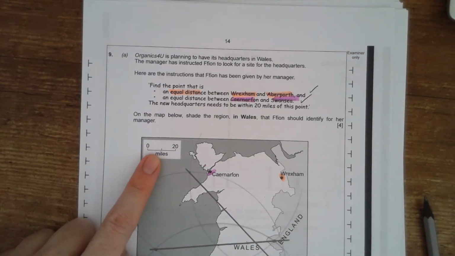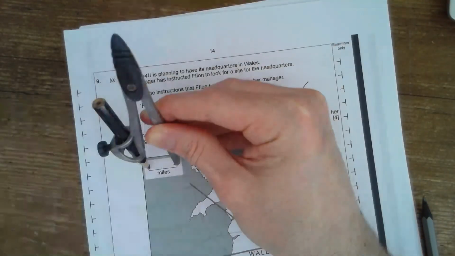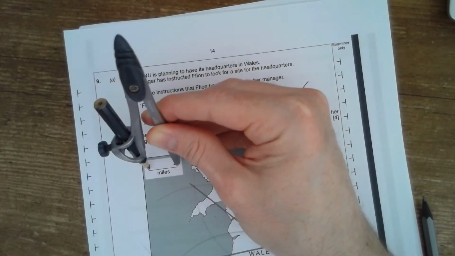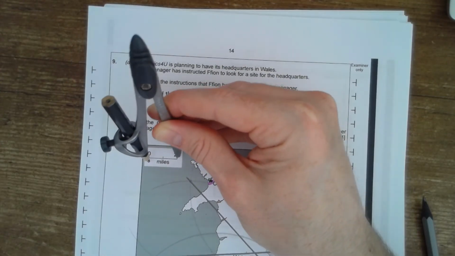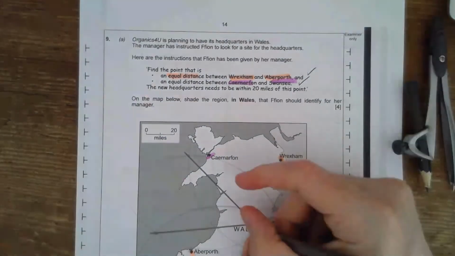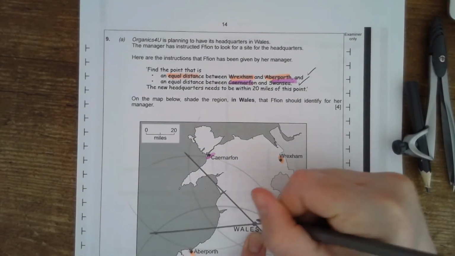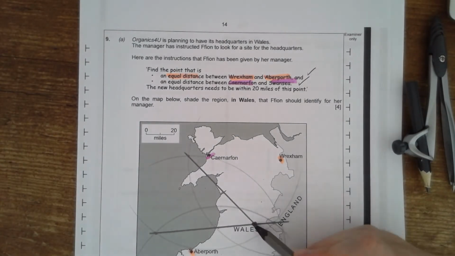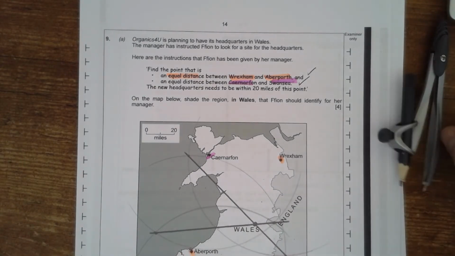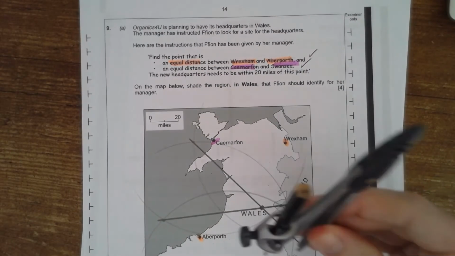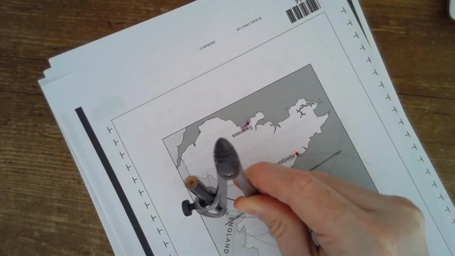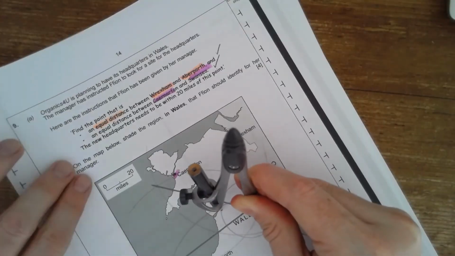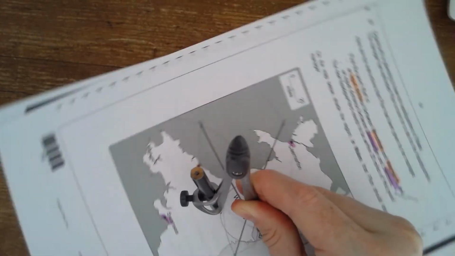Now, we're told here a scale that 0 to 20 is that distance there. So what I'm going to do now is measure my compass in the scale. Okay, so now those two lines there, where they cross, that's where I put my compass. That is the same distance to Swansea as it is to Caernarfon. That is the same distance to Aberporth as it is to Wrexham. It needs to be within 20 miles of that point. So here, and notice now I'm going to move the whole paper around rather than moving the compass around. I find that's much easier. Okay, so now I've got that circle.